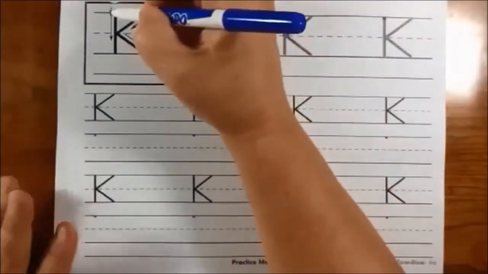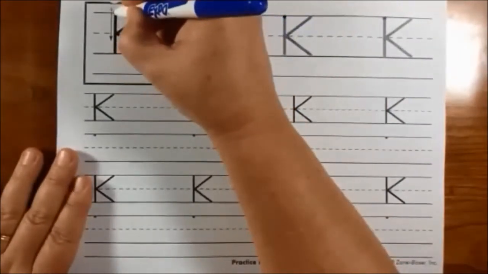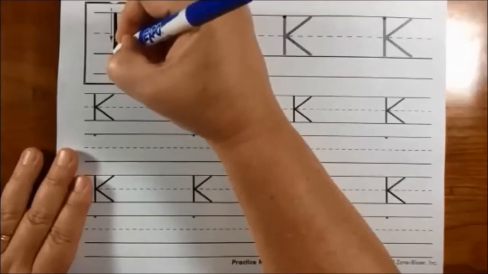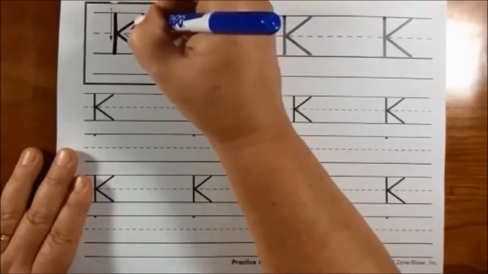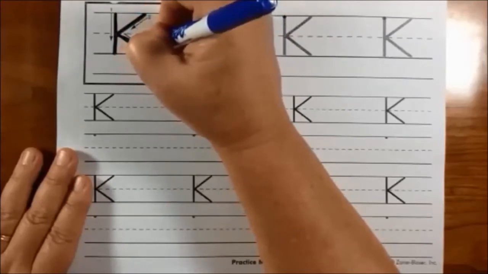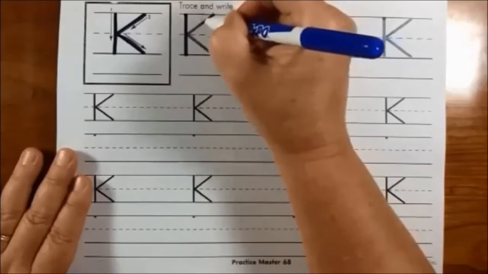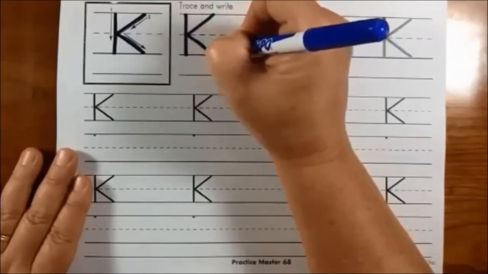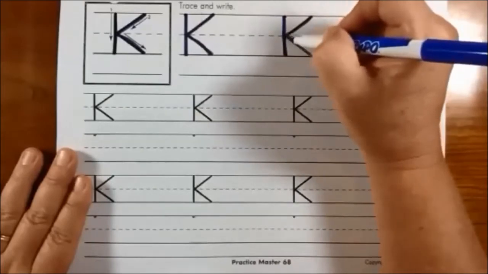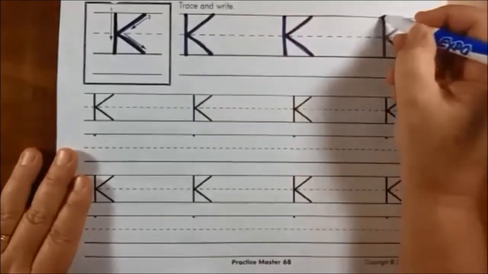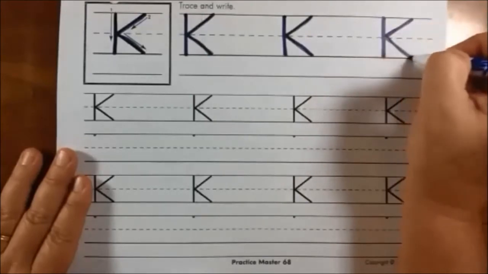So let's trace it. Remember, hold your pencil correctly. Use your helper hand to hold your paper. Straight line down. Then we come over to the side and we slant in, slant out. Down, slant in, slant out. Down, slant in, slant out.